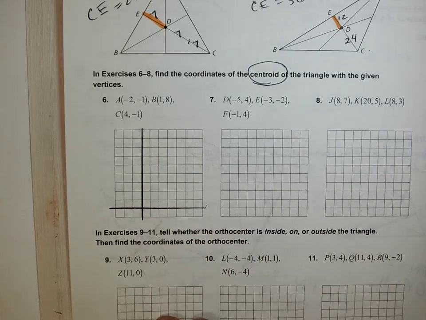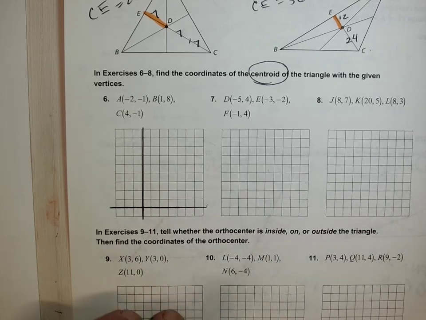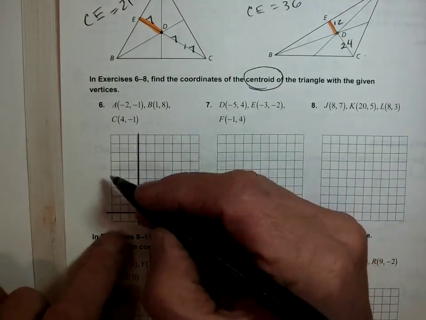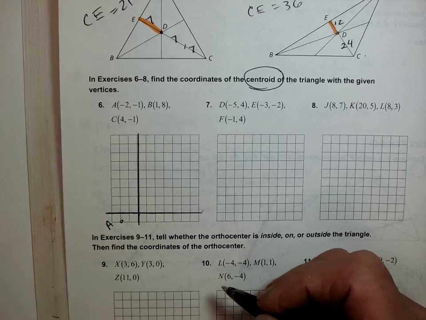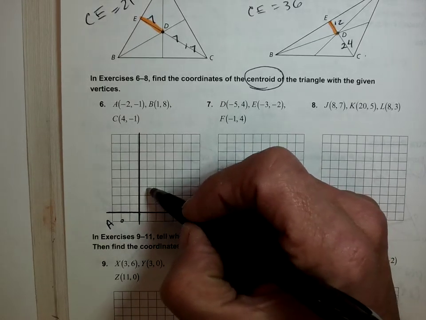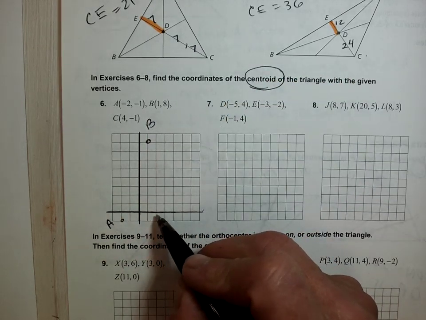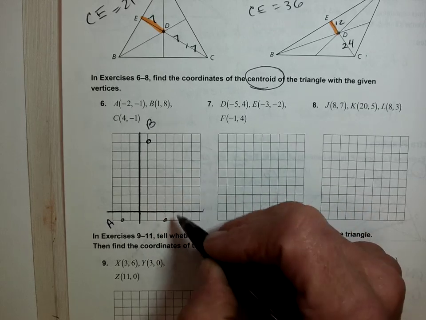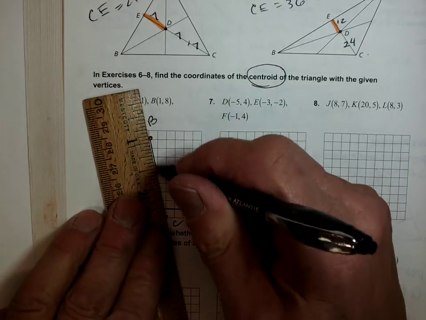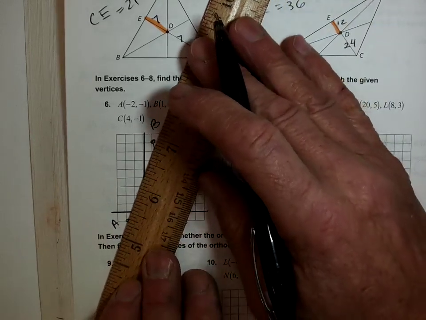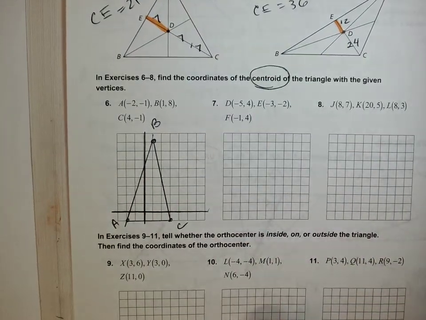So, all right, let me see here. I'm going to put a point then at -2, -1. There's A, right? 1, 2, 3, 4, 5, 6, 7, 8. There's B. And 4, 1, 2, 3, 4, and -1. There is C. All right, let me draw my triangle. Should use a different color, but that's okay. I'll color my triangle so you guys see it, okay? All right, there we go. So here's my triangle ABC.